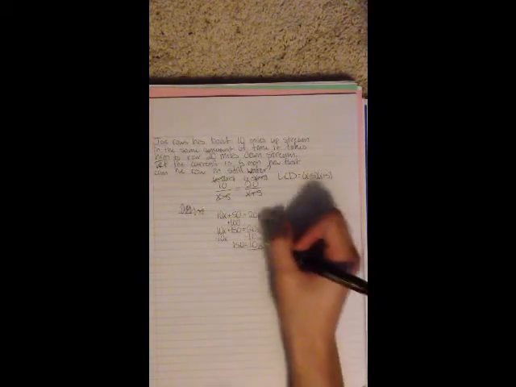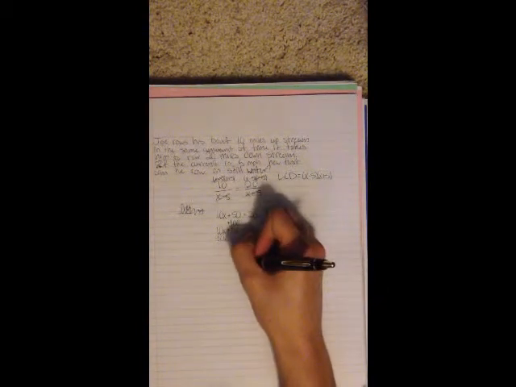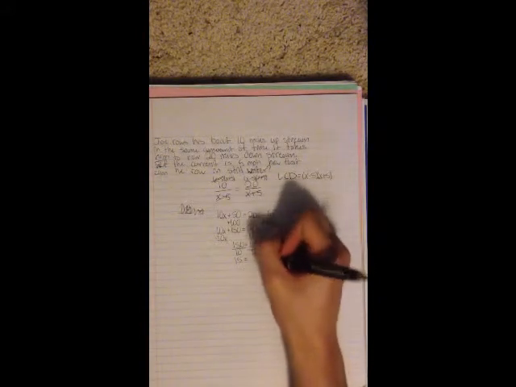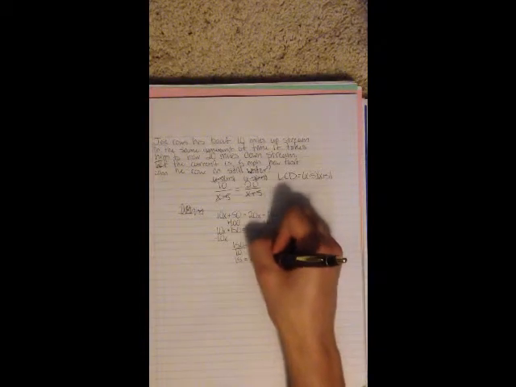And then now you would divide them both by 10, because that's the x, and then you get 15 is equal to x. Alright, and that's basically how you solve a rational function application.